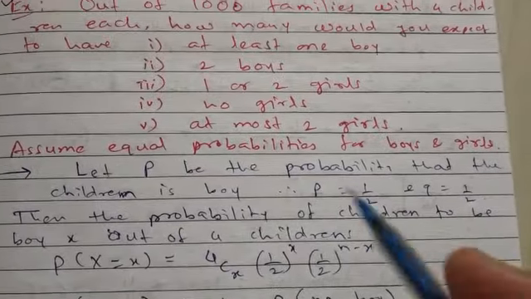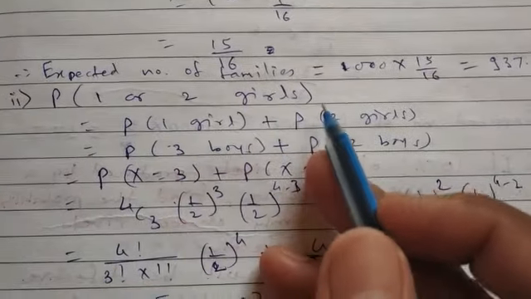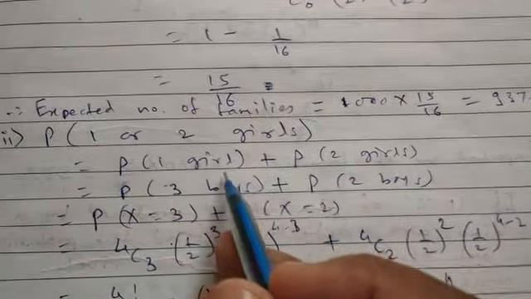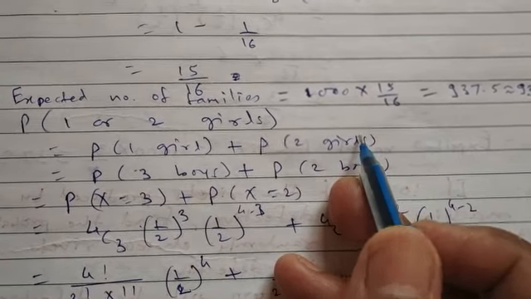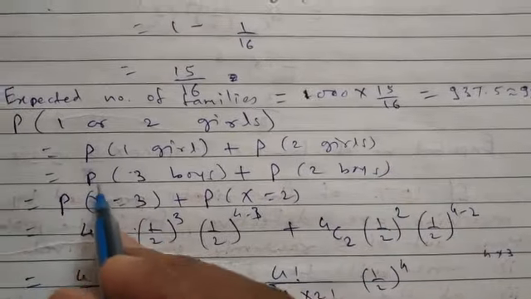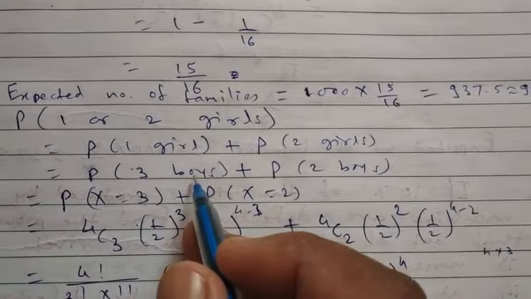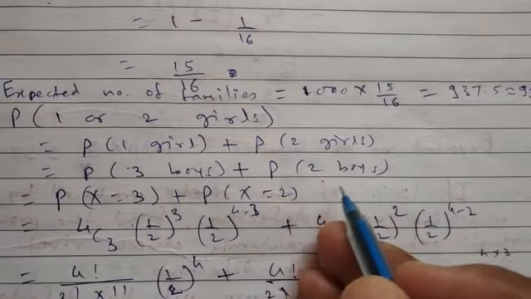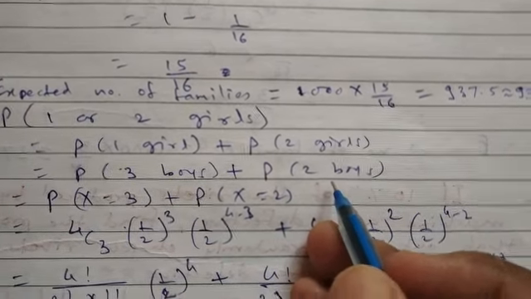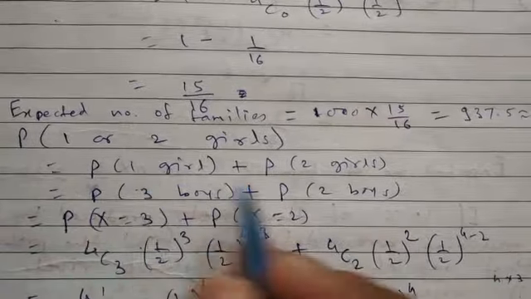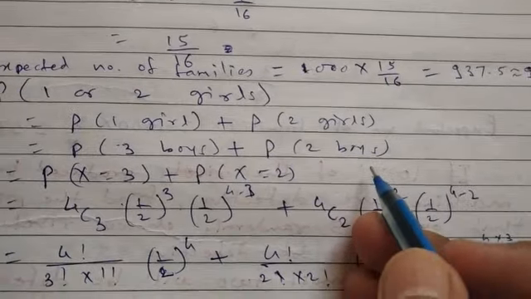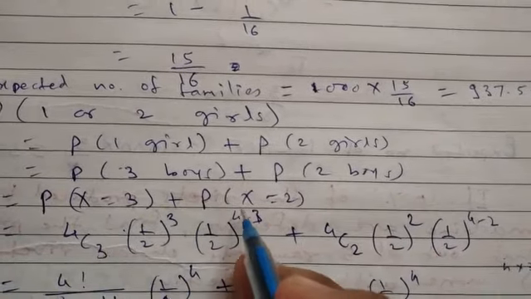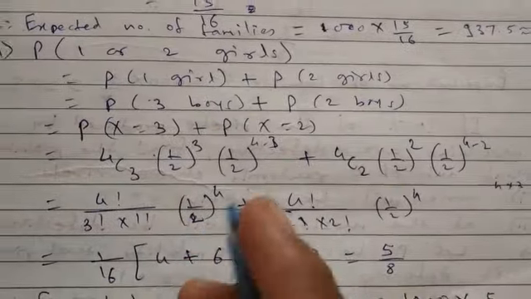The third part is 1 or 2 girls. So probability of 1 or 2 girls means probability of 1 girl plus probability of 2 girls. But out of 4 children, 1 girl is equivalent to 3 boys. So this is probability of 3 boys plus probability of 2 girls, meaning 2 boys. So here we are considering values of x to be boys, so we will convert everything in terms of boys. So 3 boys plus 2 boys, that is probability at X equal to 3 plus probability at X equal to 2.